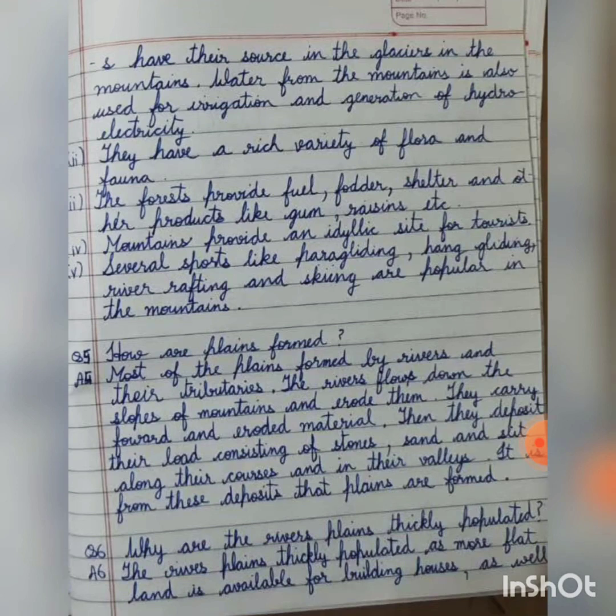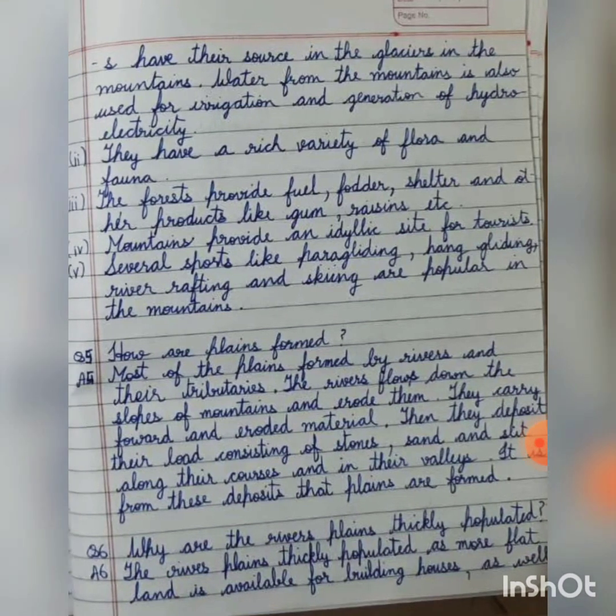Next question is, how are plains formed? That is, how do plains form? Most of the plains are formed by rivers and their tributaries. The rivers flow down the slopes of the mountain and erode them. They carry forward the eroded material. Then they deposit their load consisting of stone, sand, and silt along their courses and in the valleys. It is from these deposits that the plains are formed.